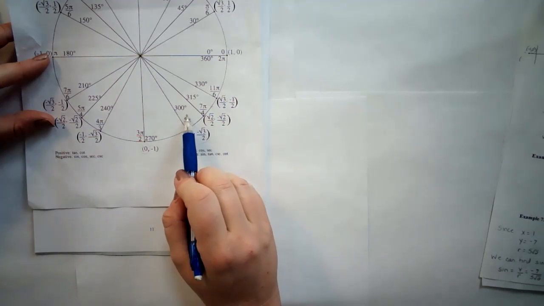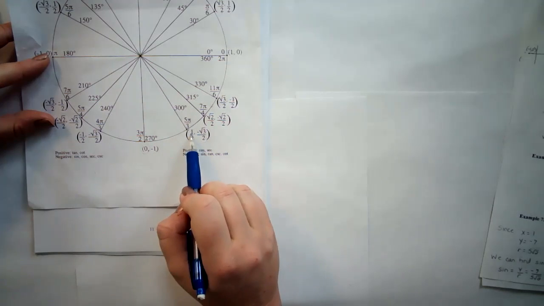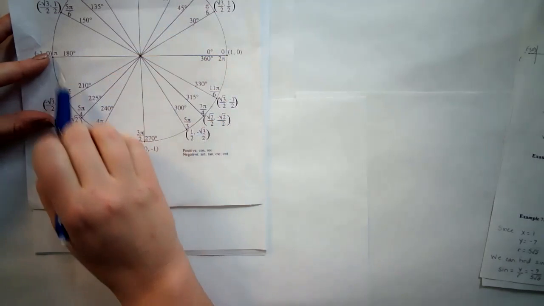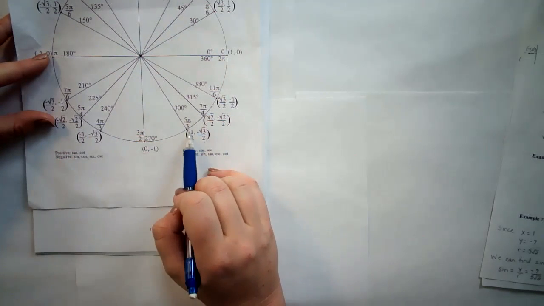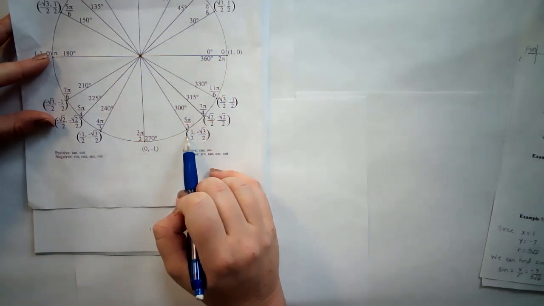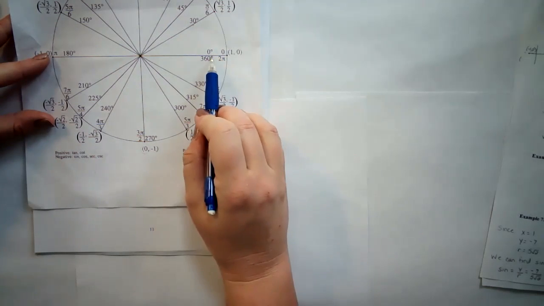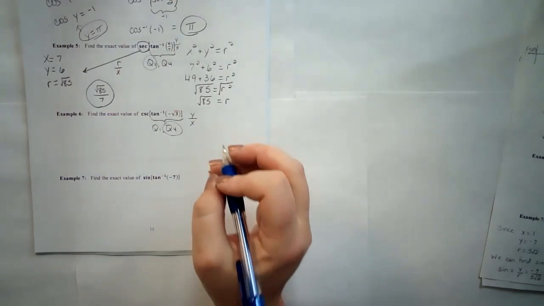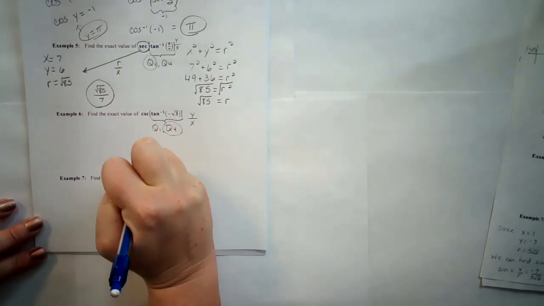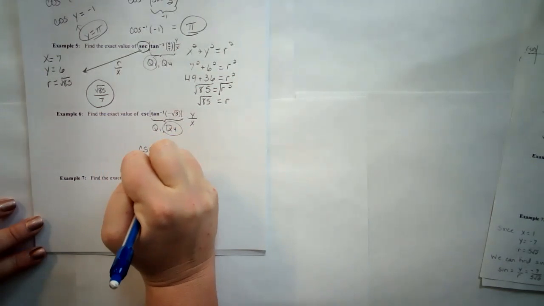Okay, so if this is going to be our angle, we can't put 5 pi over 3 because remember, this is lava over here. We can't go through the lava. So how am I going to represent this guy right here, this 5 pi over 3? Negative pi over 3, right? So that's what we're looking at. We're going to have cosecant of negative pi over 3.